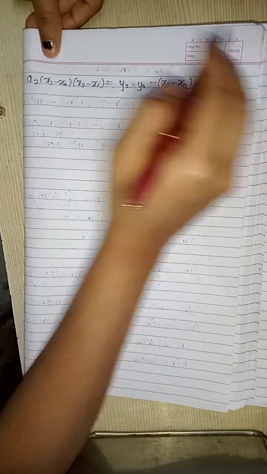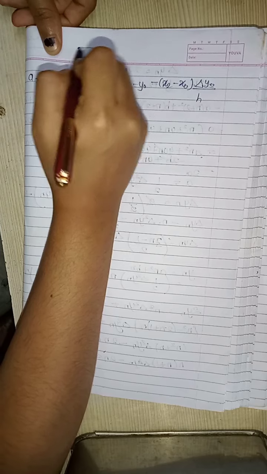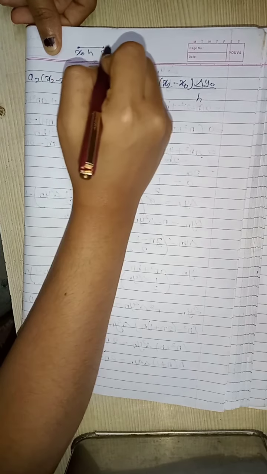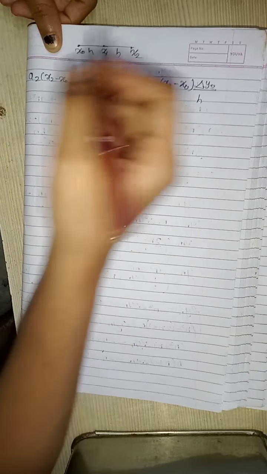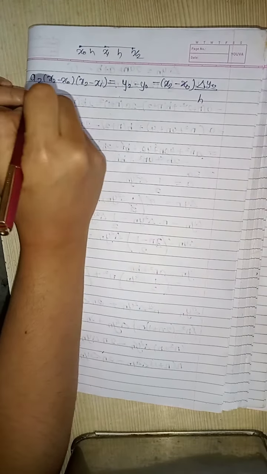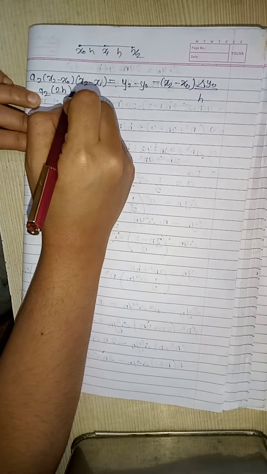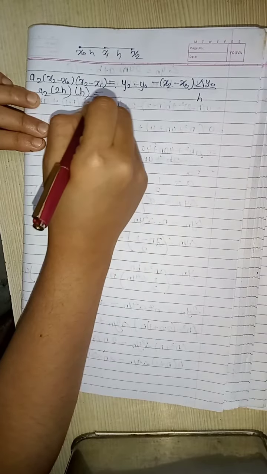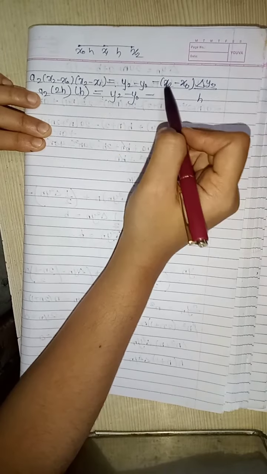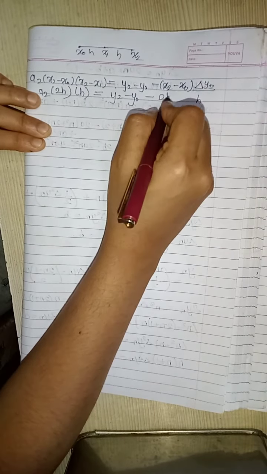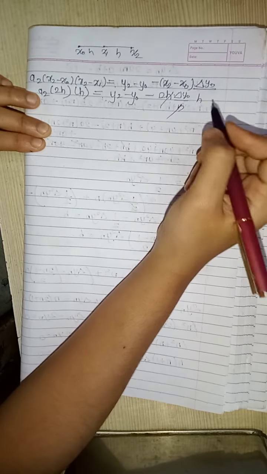Now if you consider this x2 minus x0, the difference between x0 and x1 is h. The distance between x1 and x2 is h. So the distance between x2 and x0 will obviously be 2h. So a2 into 2h into the distance between x2 and x1, which is simply h, is equal to y2 minus y0 minus, again, the difference between x2 and x0, 2h, into delta y0 upon h. So this h will get cancelled.